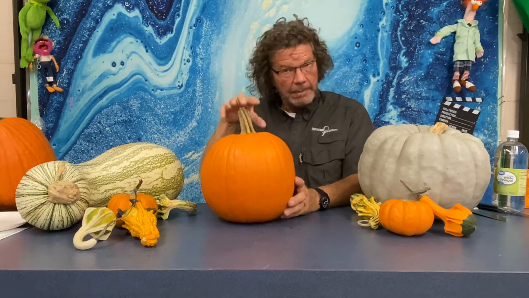So once the flower is fertilized, it will start growing seeds, and the bottom of that flower will start to swell. And what you're seeing here is the bottom of that flower that swells, and inside of here are the seeds for the next generation. And there's probably going to be up to 500 seeds. One pumpkin, 500 seeds.